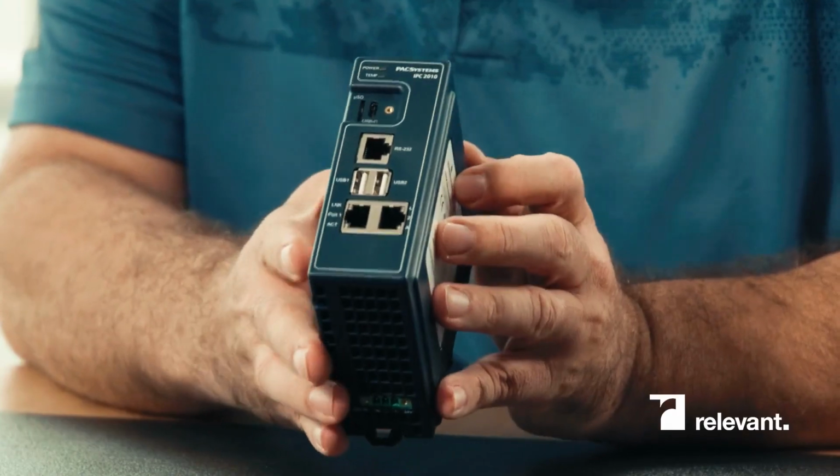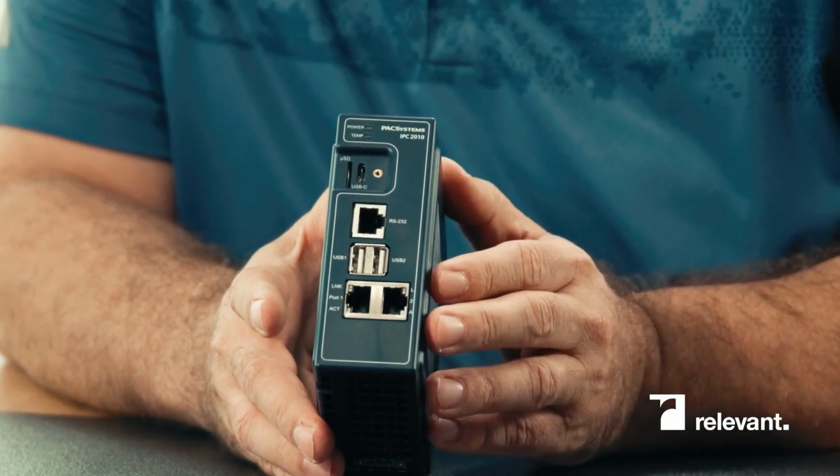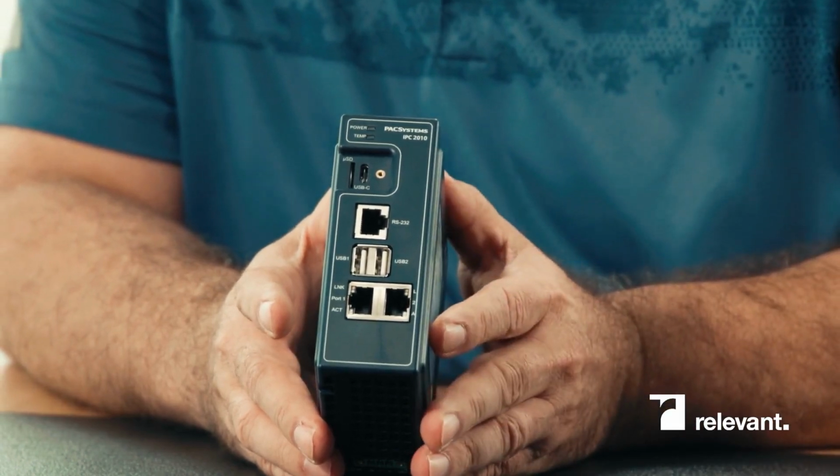This is a class 1 Div 2 device that you can connect up to, let's say, an Emerson controller, collecting data over Emerson's TCP/IP driver. We could also run a Modbus driver to collect all kinds of Modbus data, and we've got several other industrial drivers to talk to pretty much any major brand PLC.